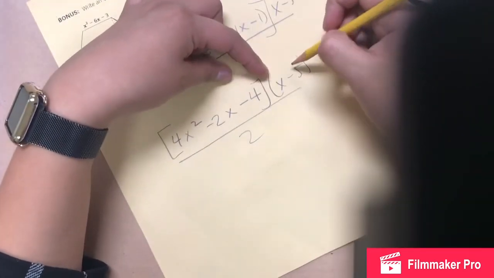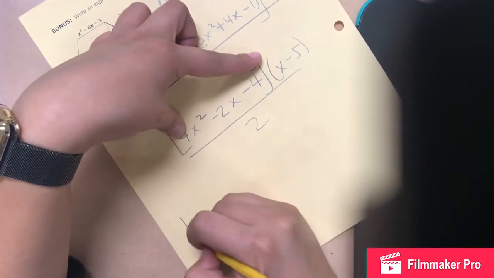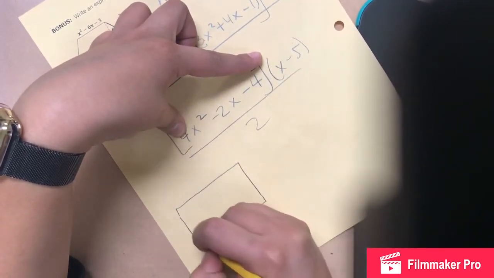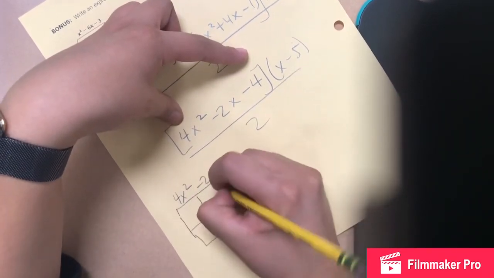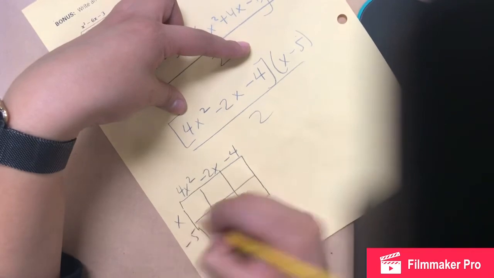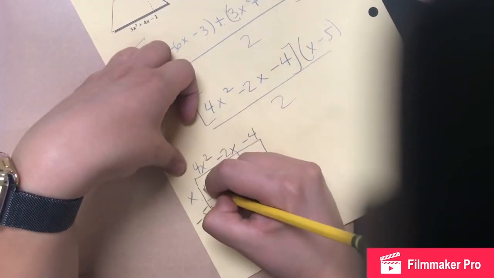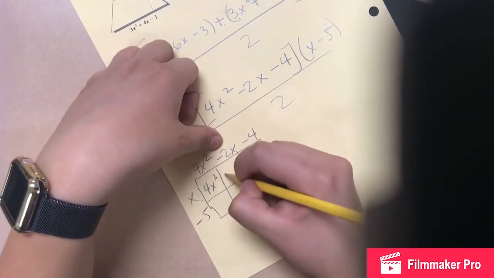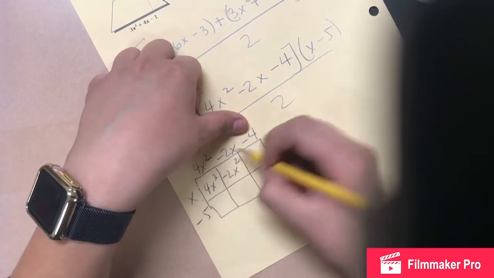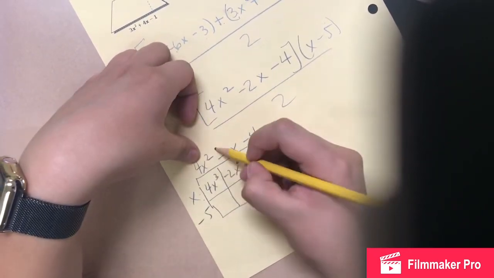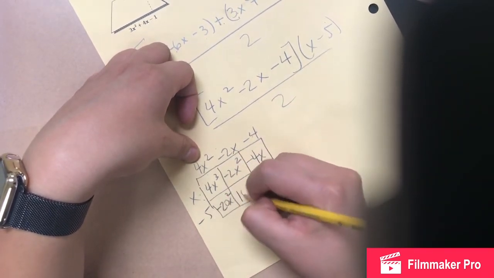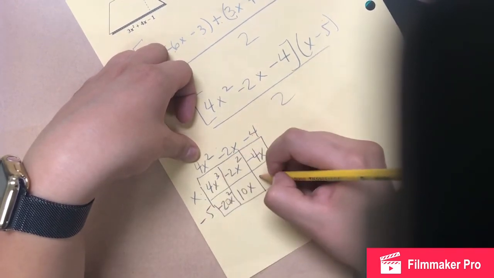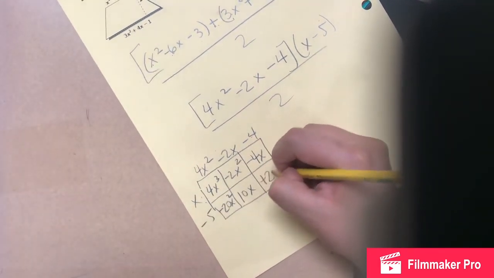What we have to do here is what we learned recently, taking a binomial times a polynomial, and I'm going to use the box method that we learned. So we have 4x squared minus 2x minus 4 times x minus 5. 4x squared times x is 4x to the 3rd. Negative 2x times x is negative 2x squared. Negative 4 times x is negative 4x. 4x squared times negative 5 is negative 20x squared. Negative 2x times negative 5 is 10x. Negative 4 times negative 5 is positive 20.